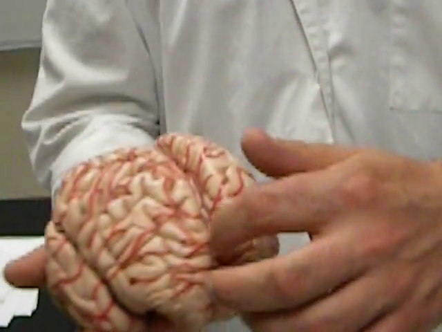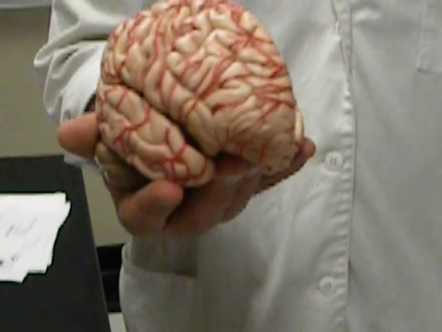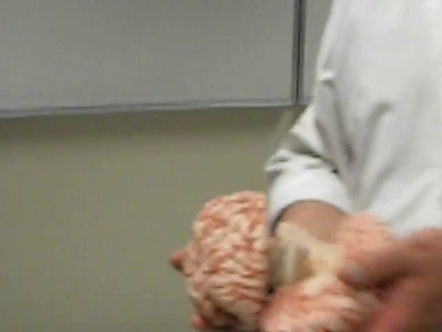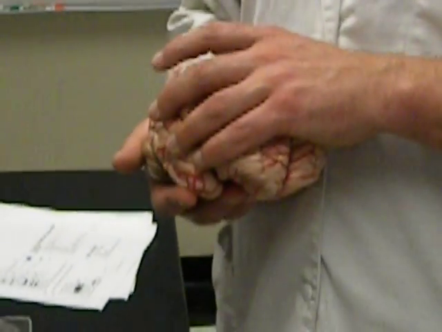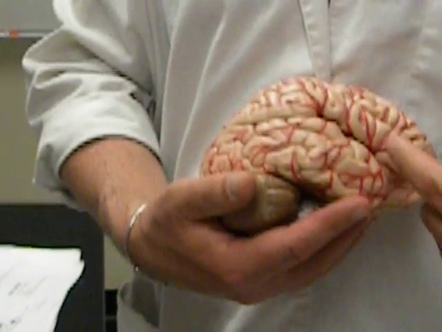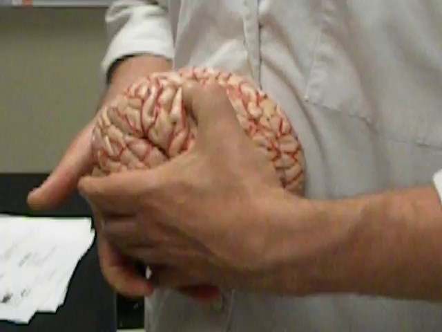Then we have the longitudinal fissure, a big crack right up the middle. Like that one, knocks it all over. So that's a longitudinal fissure. Then, before we crack this thing open, we'll go with the lateral sulcus, right here on the side. And we'll crack it open to show you inside.